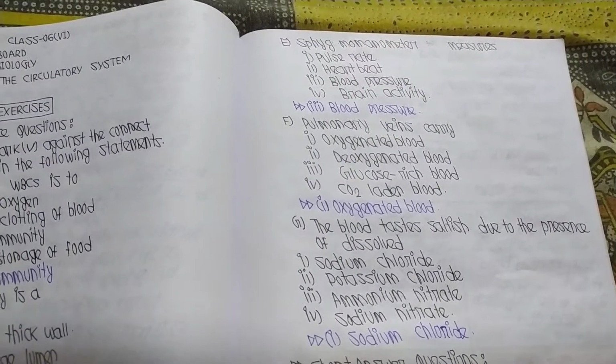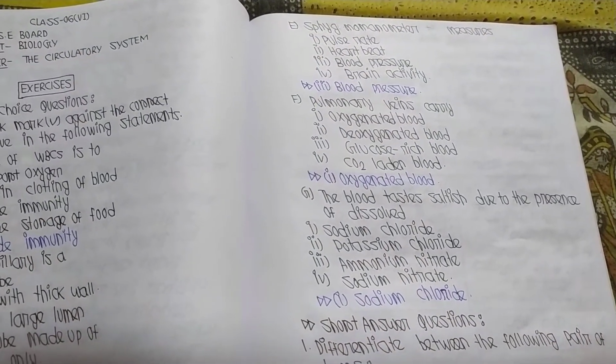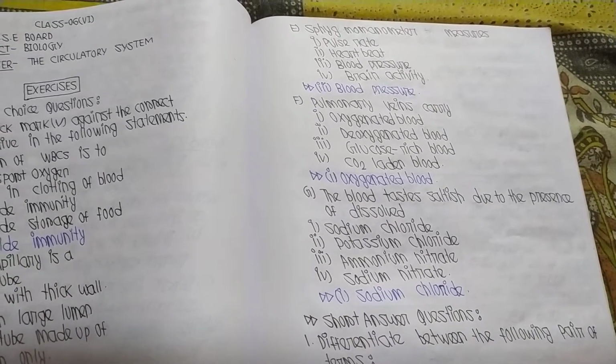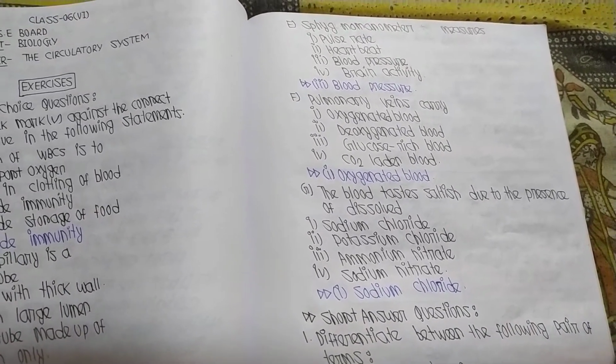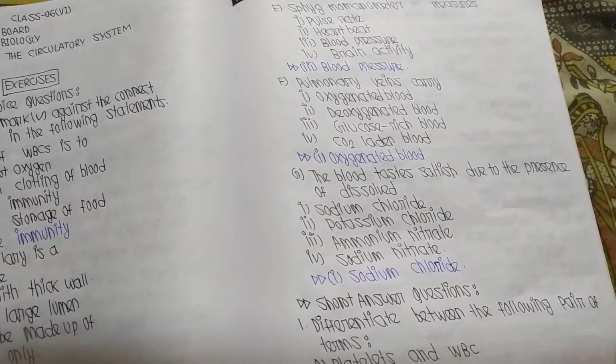Blood pressure. F. Pulmonary veins carry: 1. Oxygenated blood, 2. Deoxygenated blood, 3. Glucose rich blood, 4. CO2 laden blood. The correct option is number 1. Oxygenated blood.